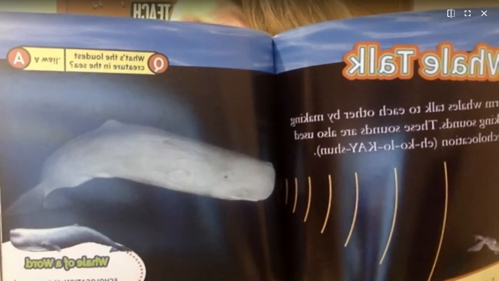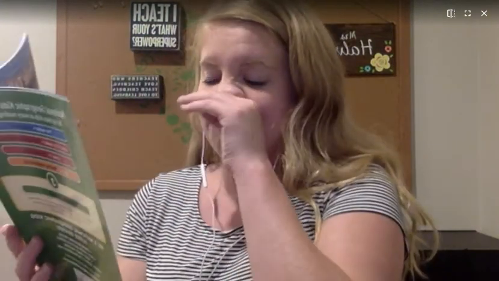So if you look at the picture here, this sperm whale is looking for a squid. So it sends off sound waves to find where the squid is. How interesting. Let's keep reading. Whales use echolocation for 3 purposes. 1, to find their way in the deep, dark ocean. 2, to locate food. And 3, to find their young on the surface of the water.